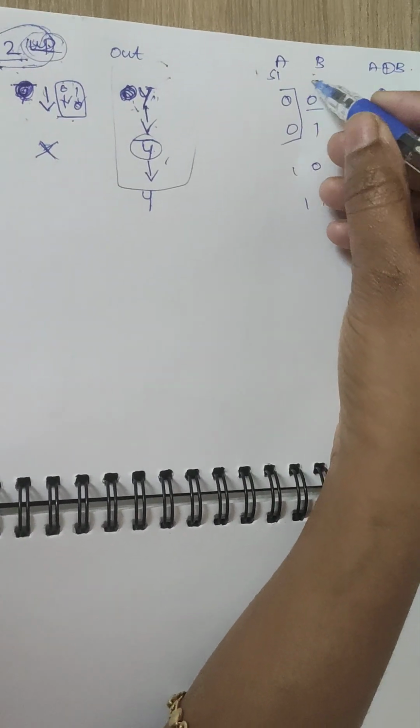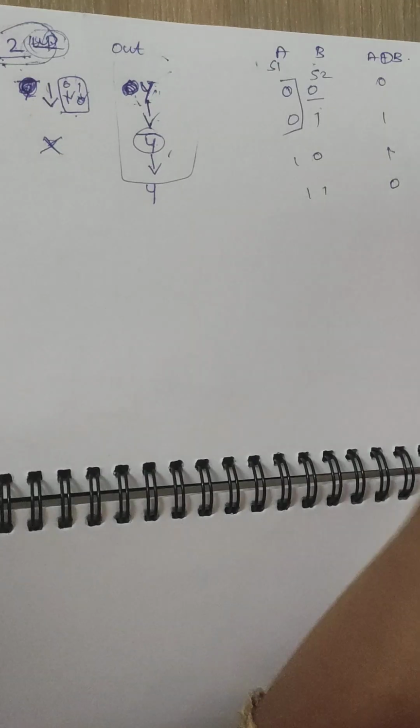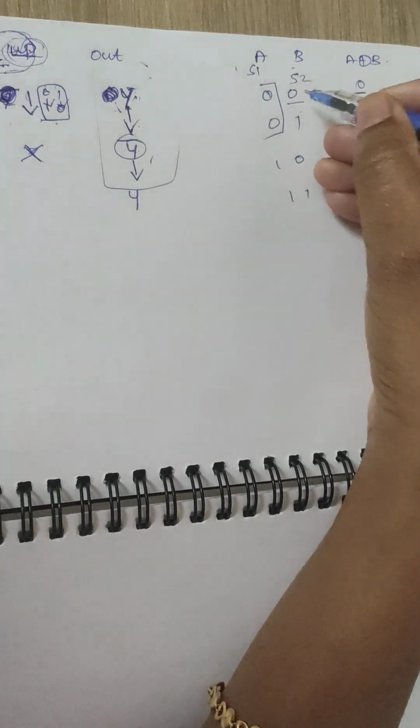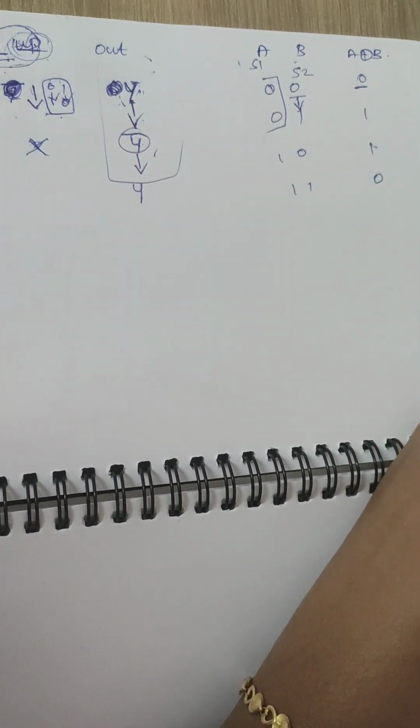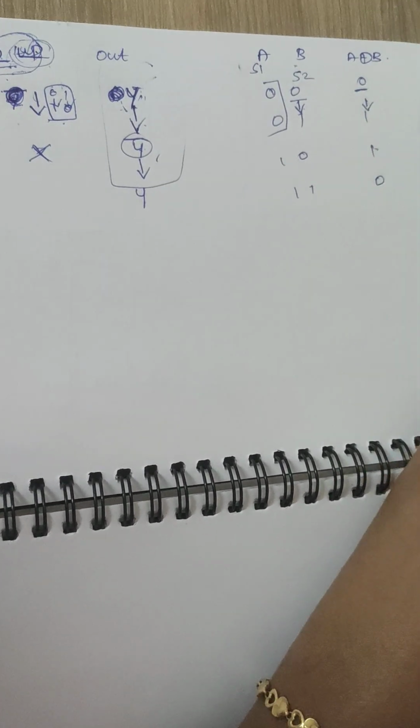And my switch B, S2, is also in the off condition. So at that time I have to turn on my thing, right? The output was previously at this value. If I want to turn it on, I will change my switch 2 from 0 to 1, and at that time my output will also toggle.